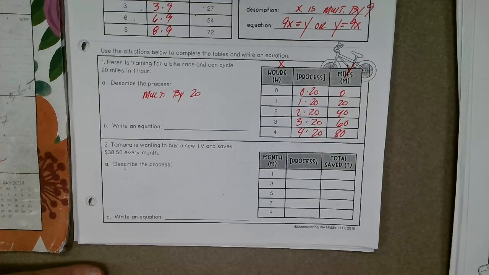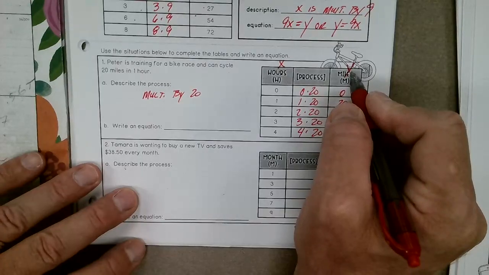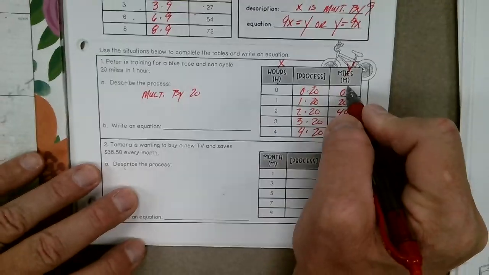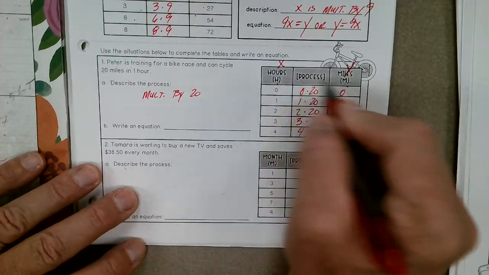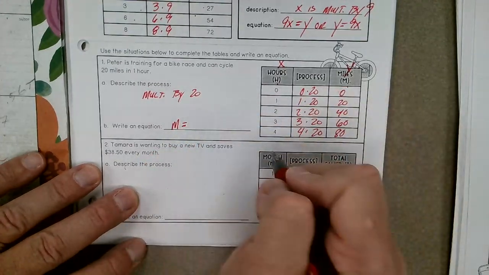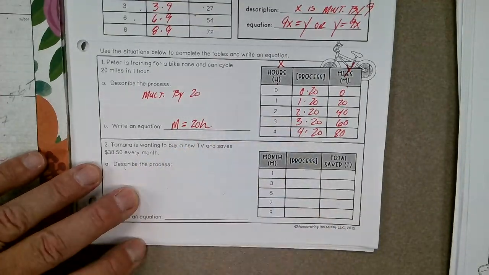So our function rule is going to be, to get from x to y. Oh, but wait a second. They gave us different letters to use. So when they give us different letters to use, we want to use those letters. M, miles, equals what? 20h. You see what we did there?